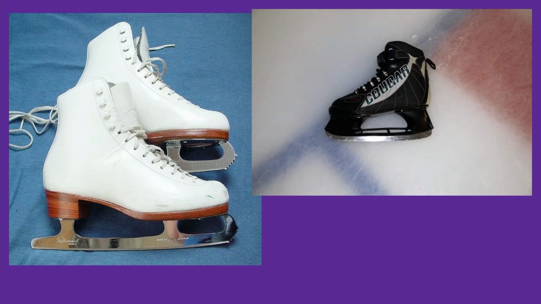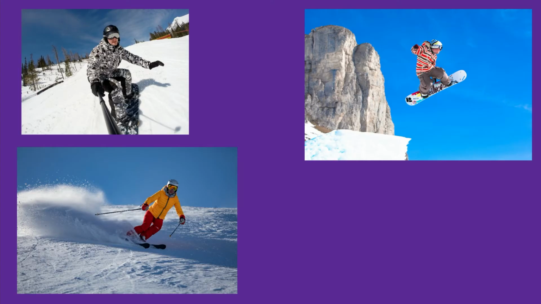Ice skating is another activity that people enjoy doing in the winter. When you ice skate, it's important to wear special skates. Think about how the skates glide across the ice. We'll come back to that as well. Lastly, I have some pictures of people snowboarding and skiing. Think about how the snowboards and the skis move over ice. Do they move smoothly and quickly, or is it a rough glide across the ice?